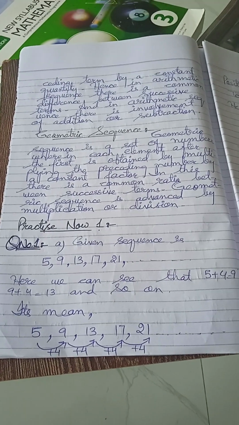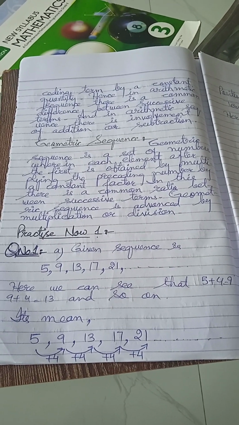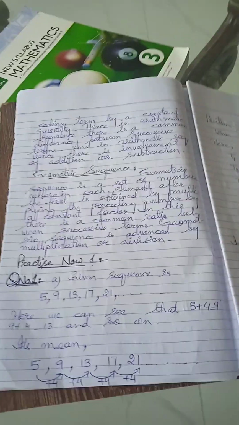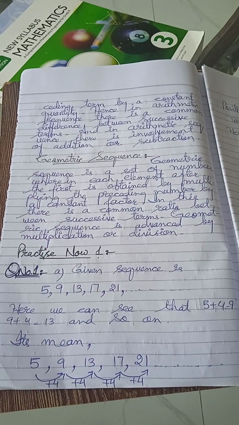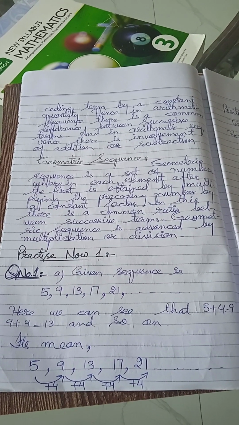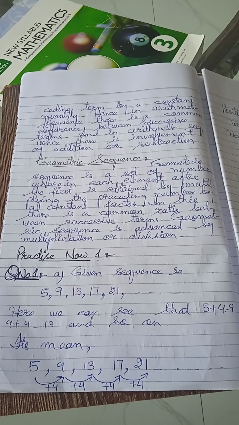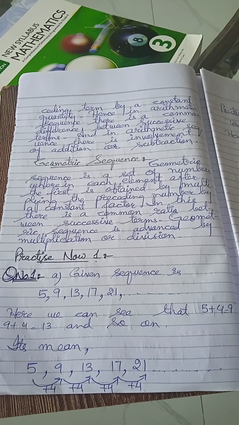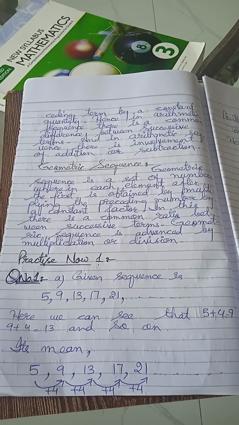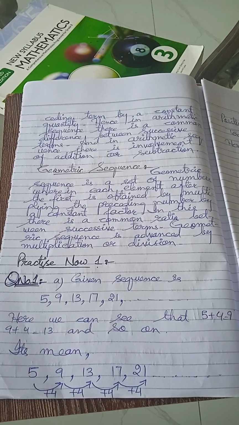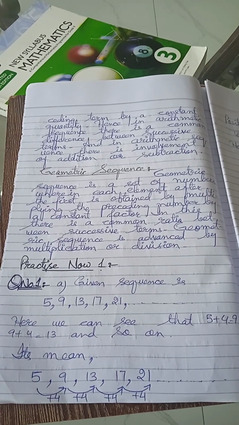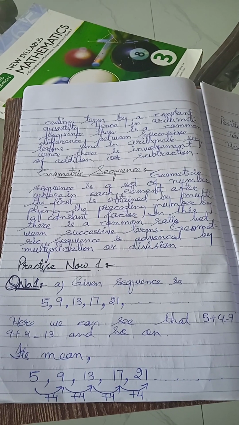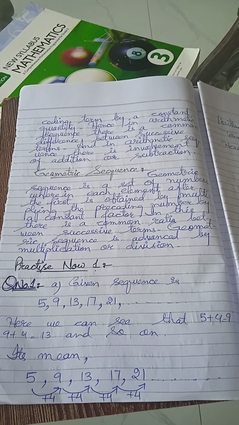Now we will move on to practice 1, and here we have given the sequence 5, 9, 13, 17, 21. Here we can see that if I add 5 plus 3, then I get 8. Then I have to add one known number instead of 3, that is 4. If I add 5 plus 4, then my answer is 9.